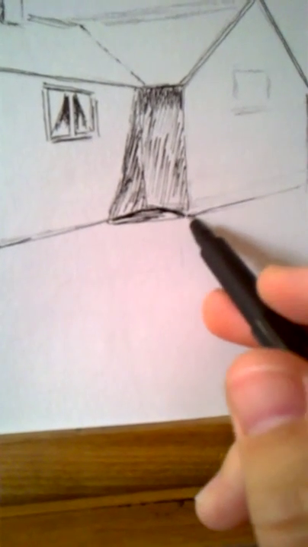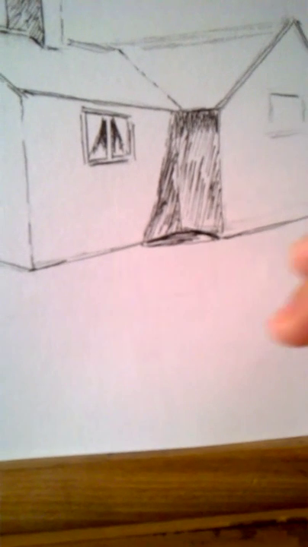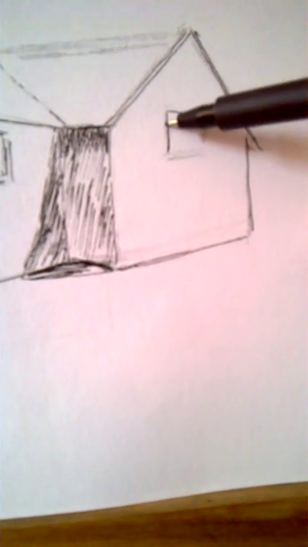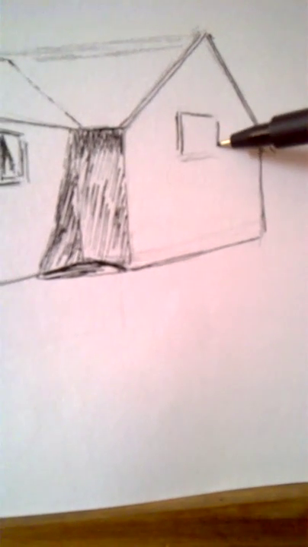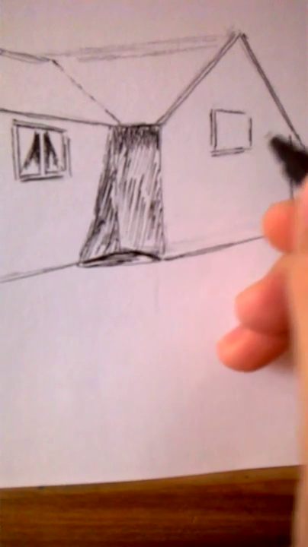Following the angles, just follow your angles and you'll be absolutely fine. I will upload another video on how this is getting on and how you can add trees as well. Trees are super and they make any picture.